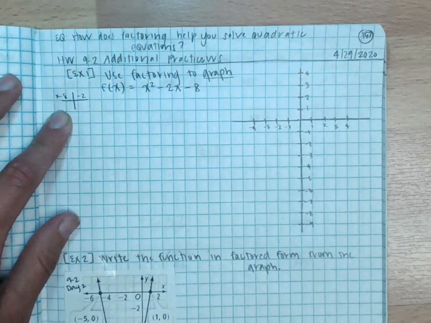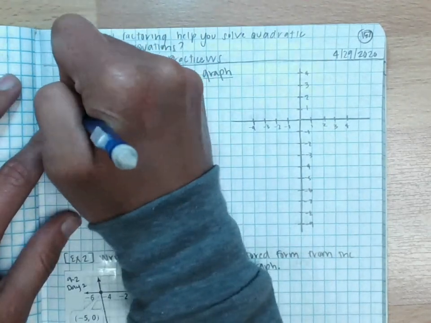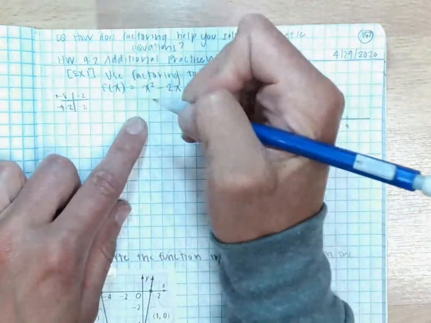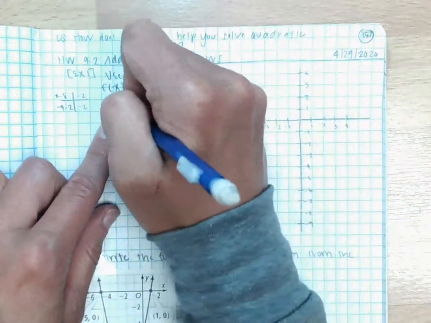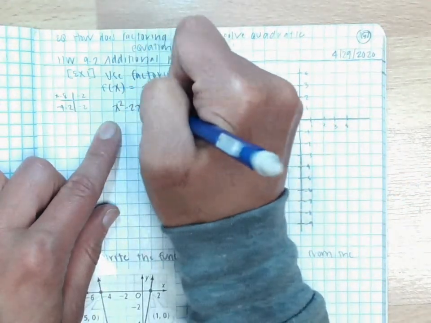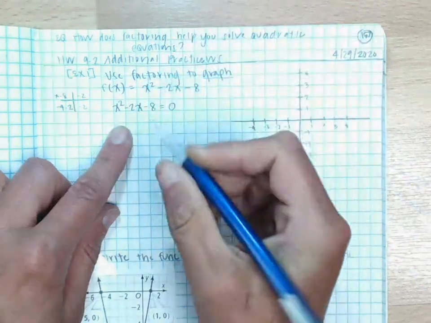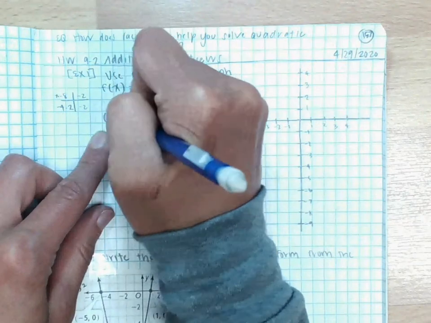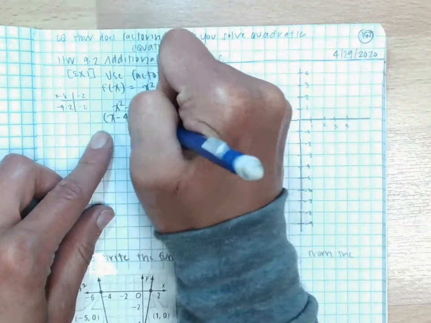I'm going to say negative 4 times 2 gives us that negative 2. So I'm going to factor this function, x squared minus 2x minus 8 equals 0. Remember, we have to start with it set equal to 0, to x minus 4 times x plus 2.